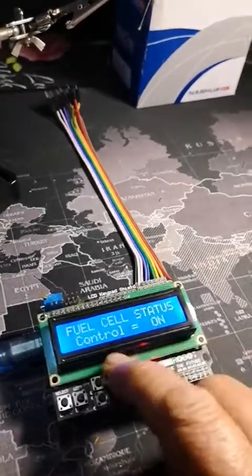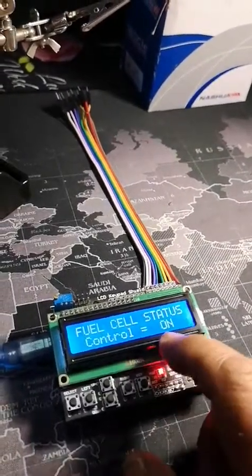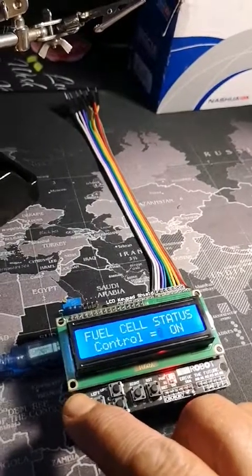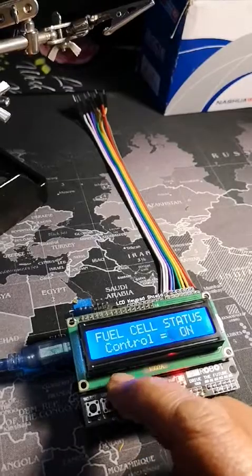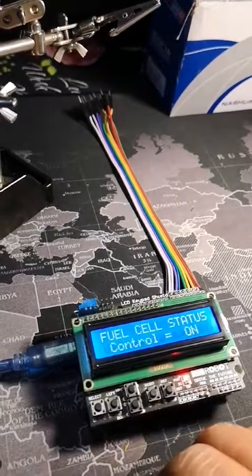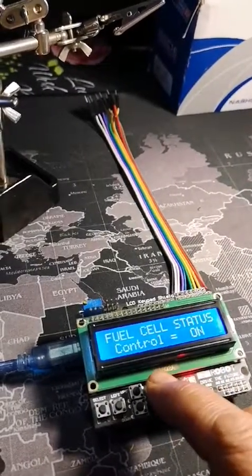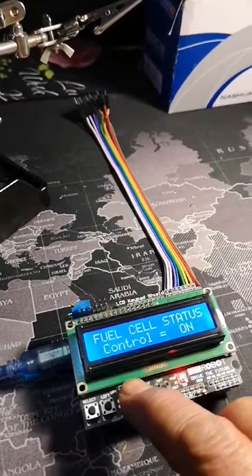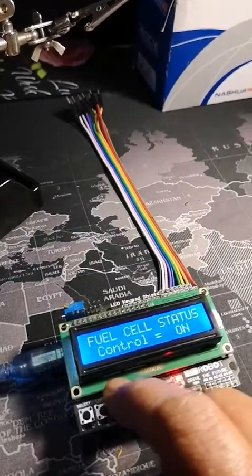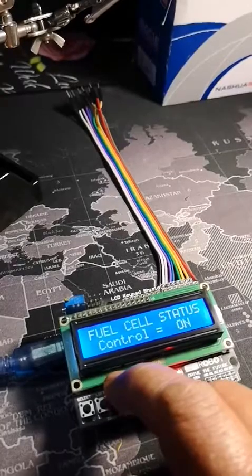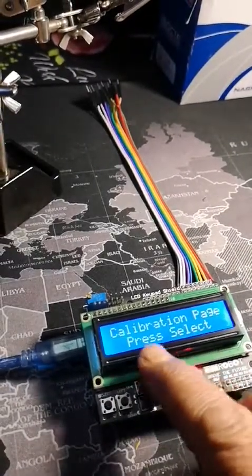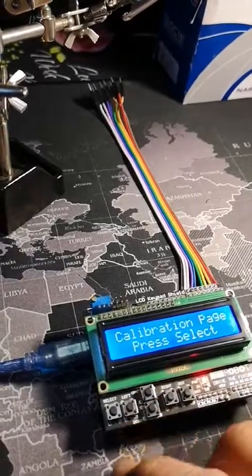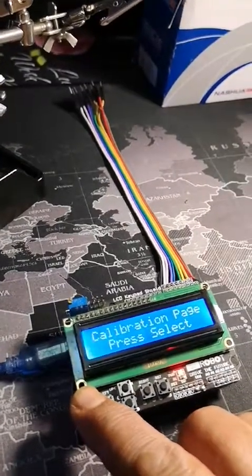Now this is a fuel load, your fuel cell status, which is very important. You select it and you can actually put it off. Don't want to do that now. But you can actually select it. There's no need for changing it, pulling fuses or getting under the bonnet. It's software controlled. You get a calibration page. This is on your pedal only. And you press select and just follow the instructions.